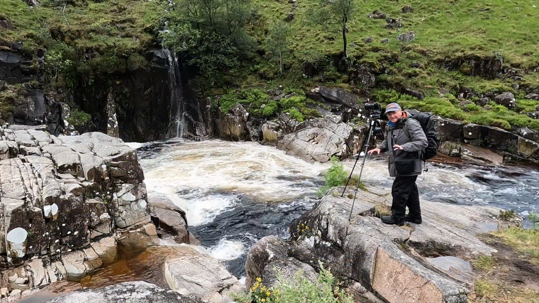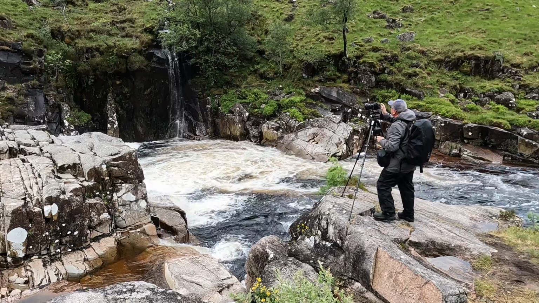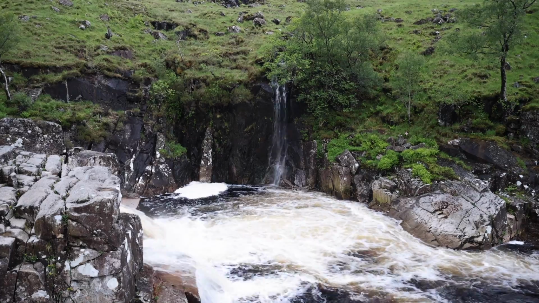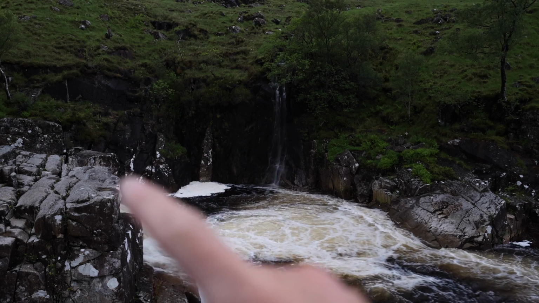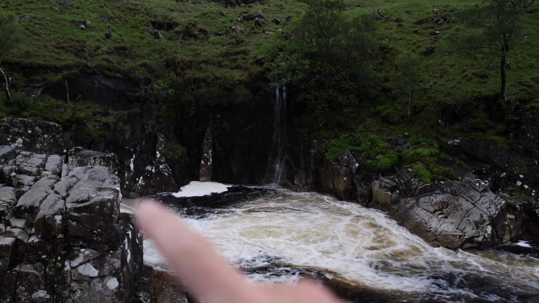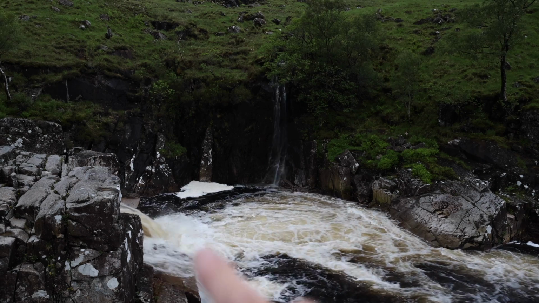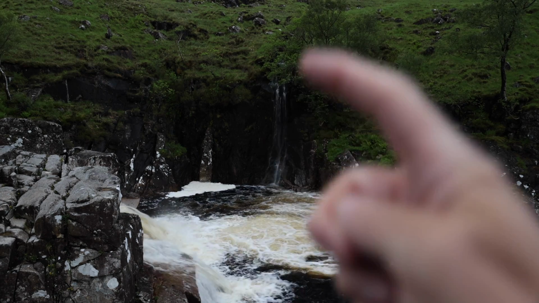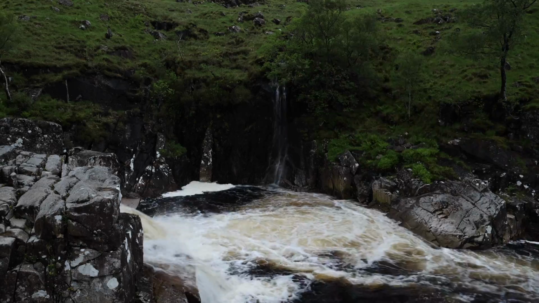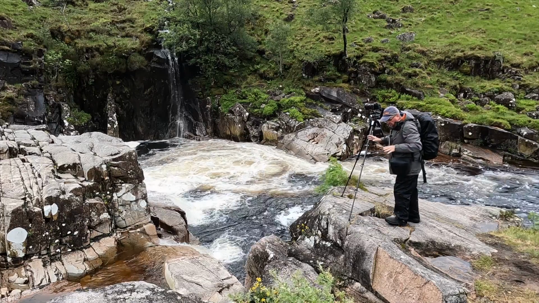Alright, so I'm just going to stand here on the rock's edge and I'll share with you the composition that I'm looking for. So I've got the waterfall coming out in a sharp left, I've got the basin, and I'm going to have a long shutter speed because I want to smooth that water out, and then I've got that waterfall coming down in front of me, and then I've got the trees above.